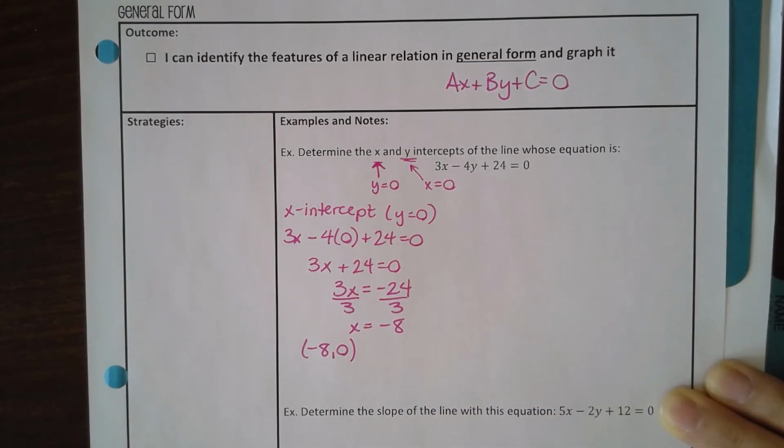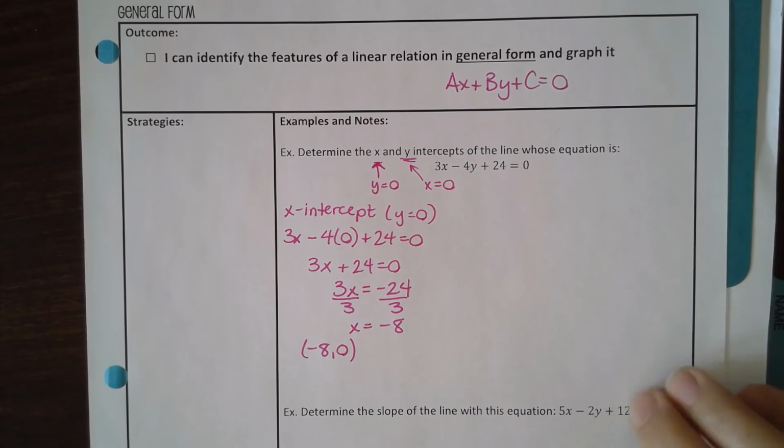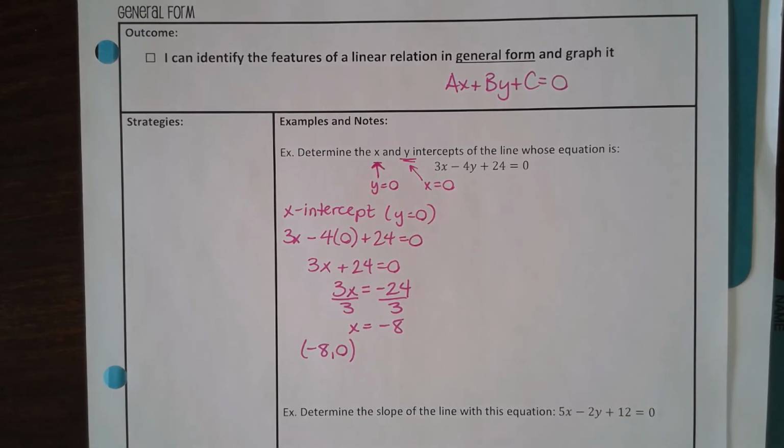Okay? This is a really, really important concept. We're going to do this all the time for the next two years of math. We're going to be looking at these x and y intercepts. They're really important points in a function.